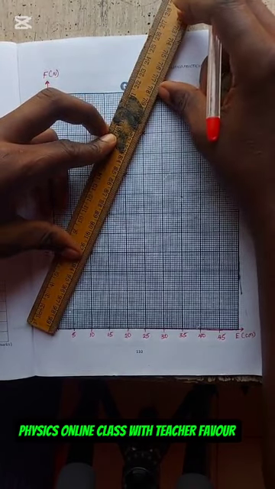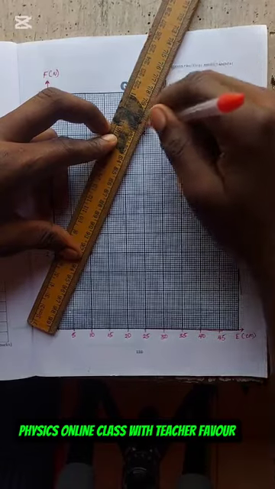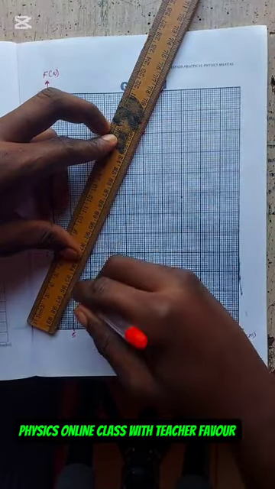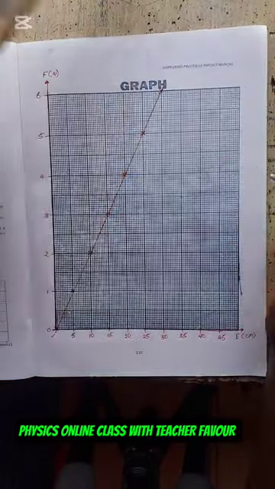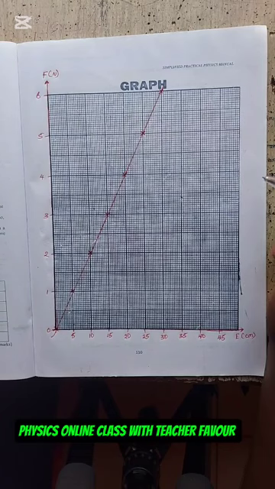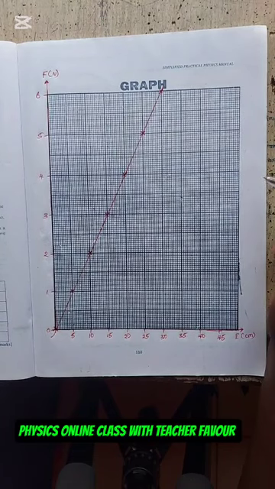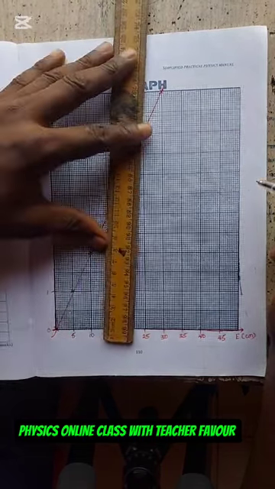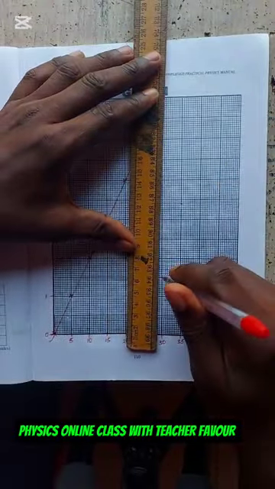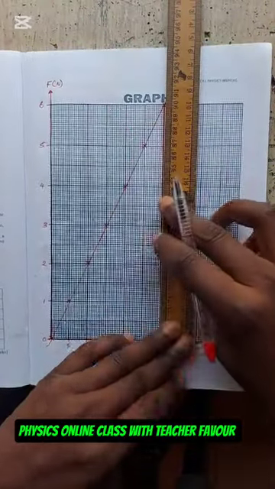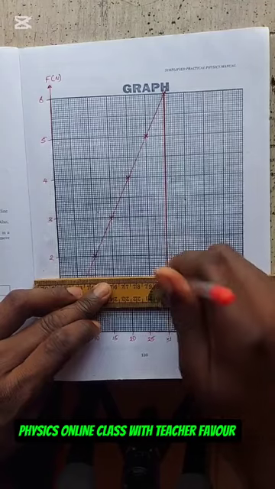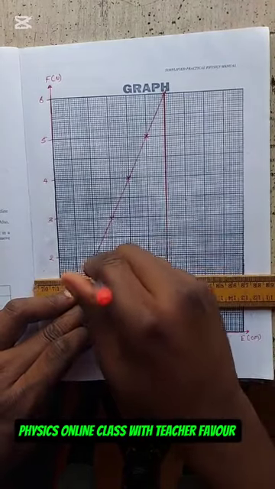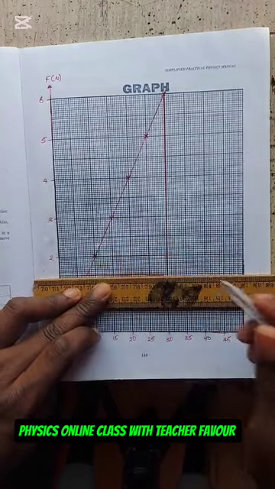Looking at this, this is a straight line graph that passes through the origin. So this is my line of best fit. Then we're asked to determine the slope. To determine the slope, you draw a right angle triangle from any point of your choice. This is the right angle triangle. So I'm going to join it here. Ensure that your right angle triangle is big.